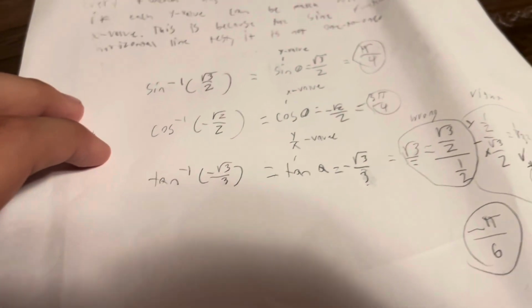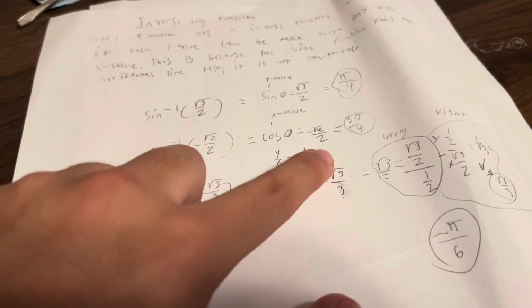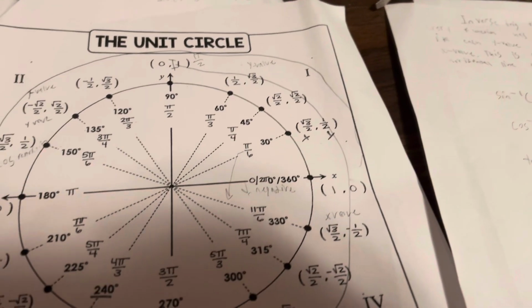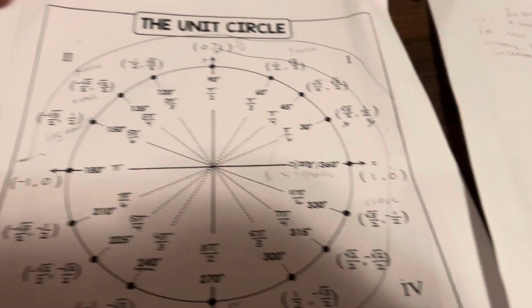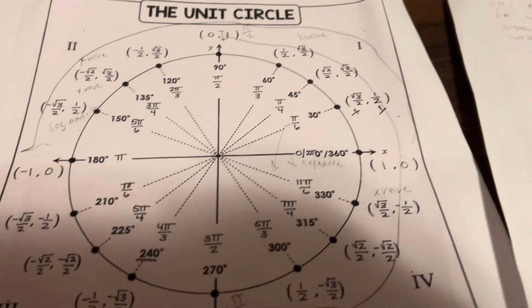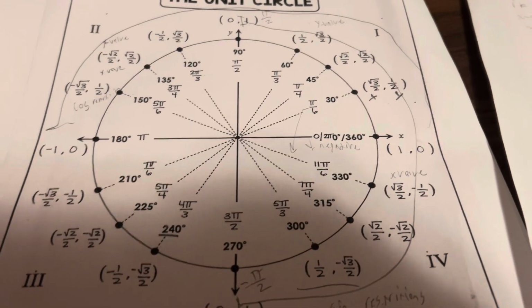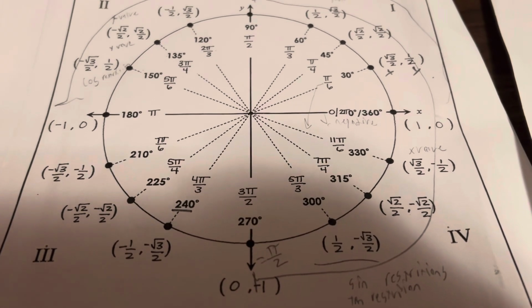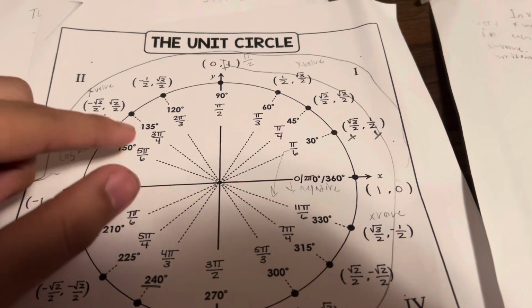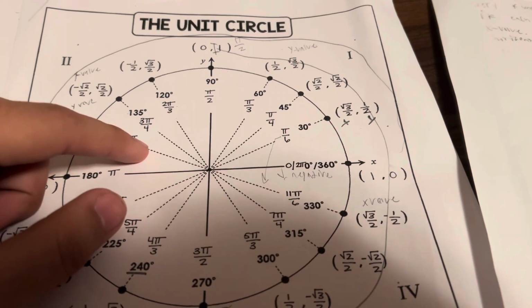All right, next one. Cosine. Same thing as sine, but it's the x value. But there are two, remember. For this one, it's only the upper half that we use to find it. So that means it can only be this one because this is the x value. 3 pi over 4. That would be our answer.